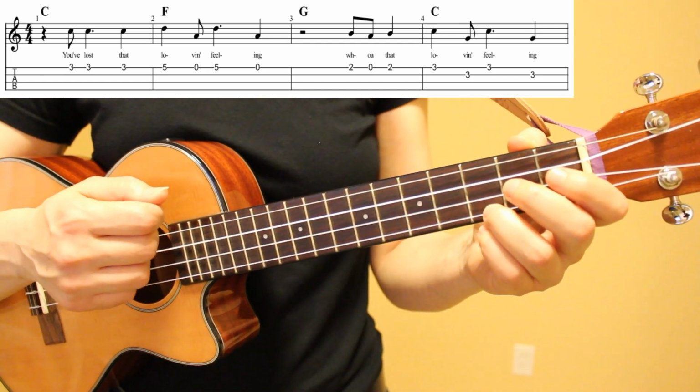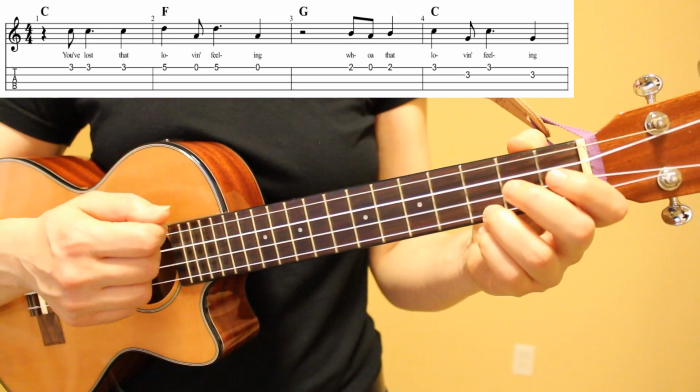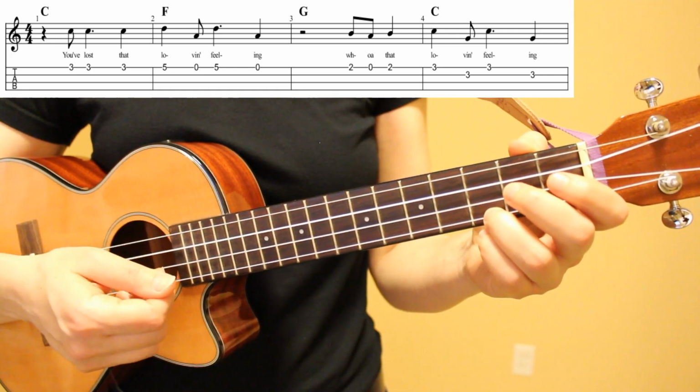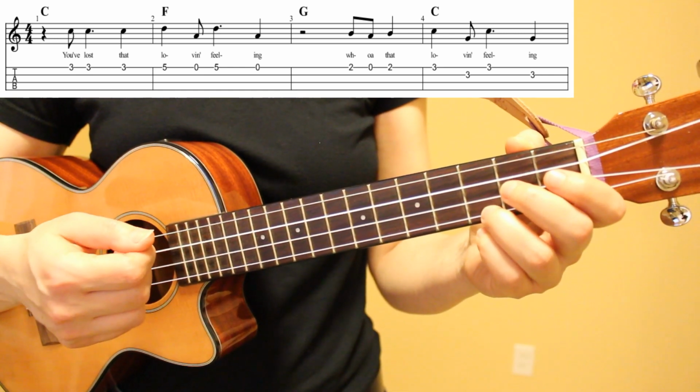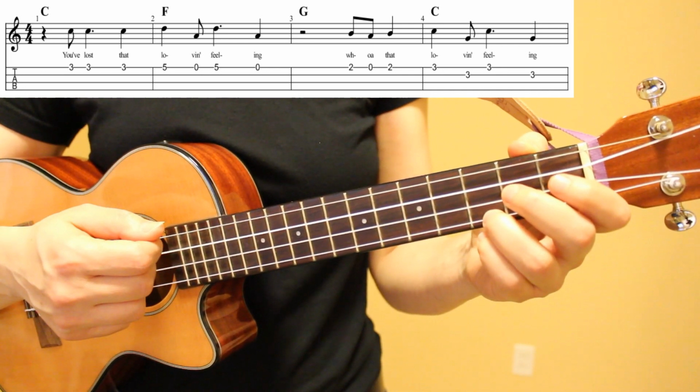If you want to combine the chords and the fingerstyle melody, here's an example of what you could do on this line. You could play the C chord at the beginning of the first measure and the G chord at the beginning of the 3rd measure. Here's what this would sound like.